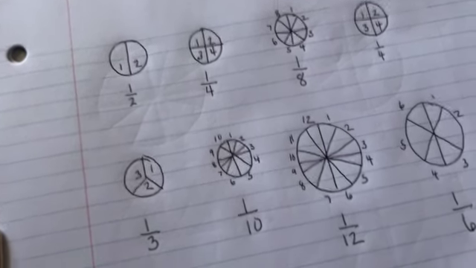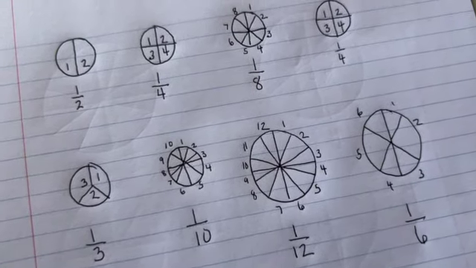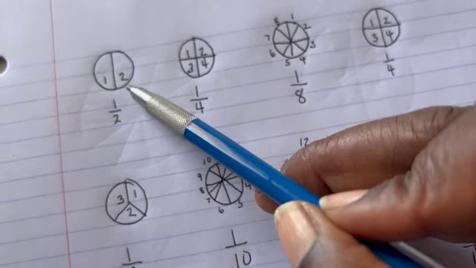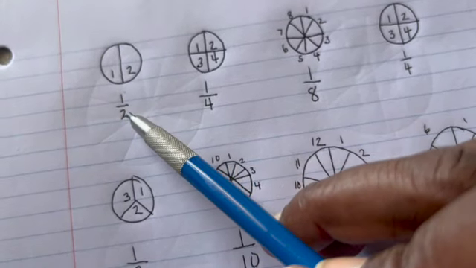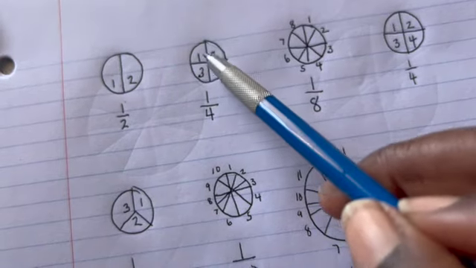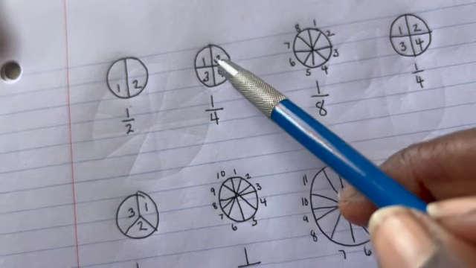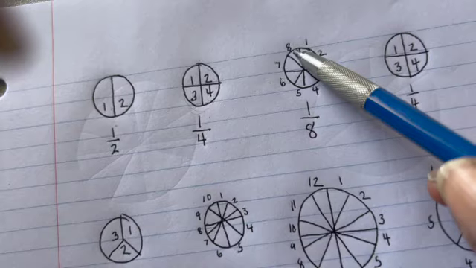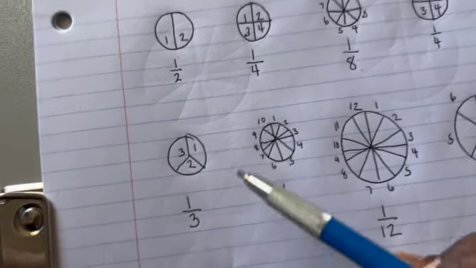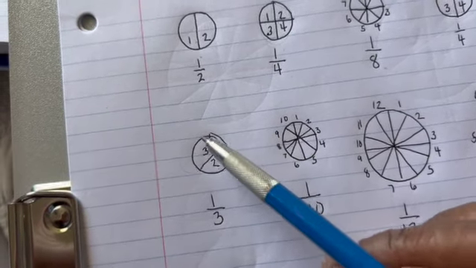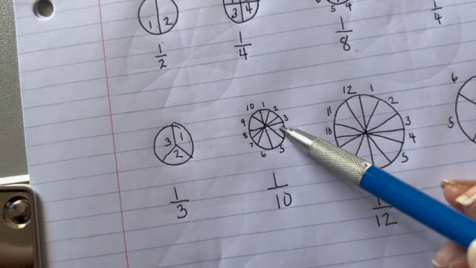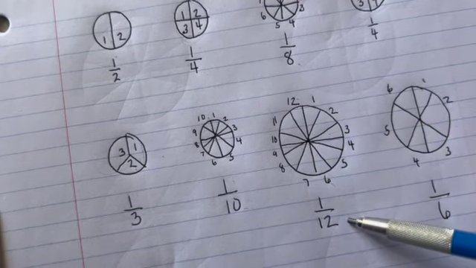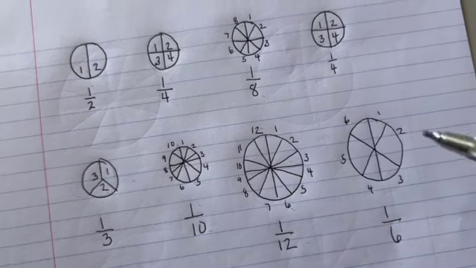Okay, for the sake of this video, we're just going to draw a picture, and then we're going to see what the fraction is, how many pieces are in the whole. So for this one right here, this is 1 number, and there are 2 pieces. So that's 1/2. Here's 1 whole broken up into 4 pieces, so we have 1/4. Again, a whole broken up into 8 pieces is 1/8. A whole, which is 1, broken up into 3 pieces is 1/3. A whole broken up into 10 pieces is 1/10. 1 whole broken up into 12 pieces is 1/12. And a whole broken up into 6 pieces is 1/6.